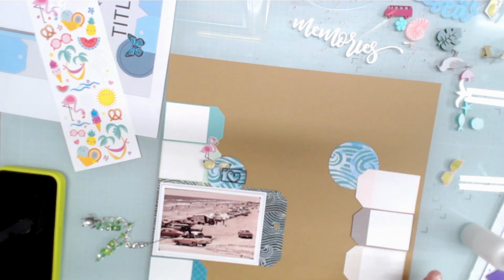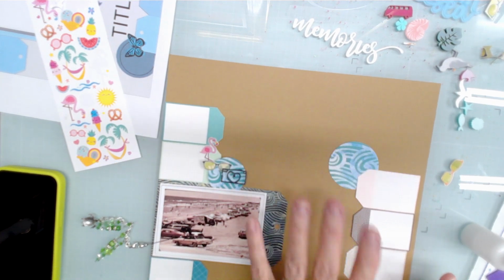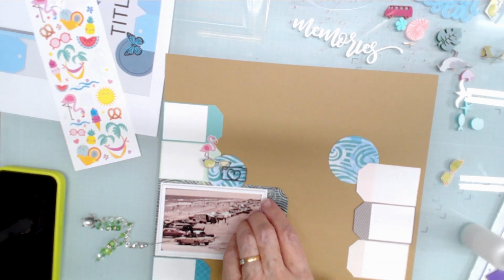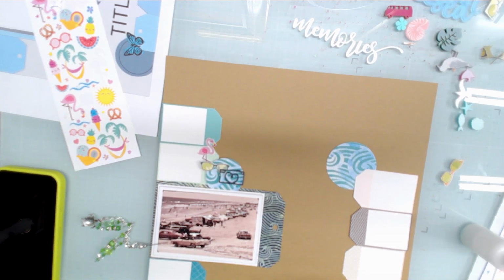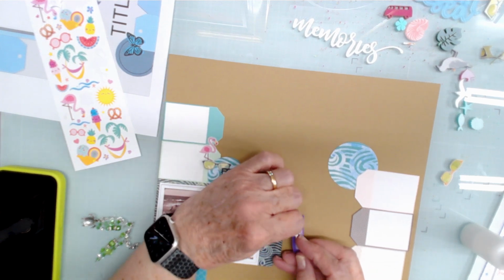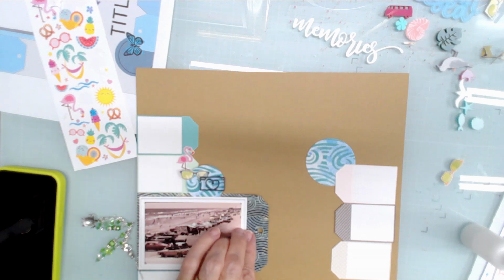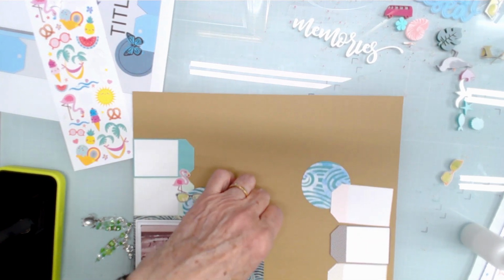I'm going to move this up here so that it's not crowding this. I'm going to put a little bit of foam under there just to lift that hole up so that I can tie something in it later.